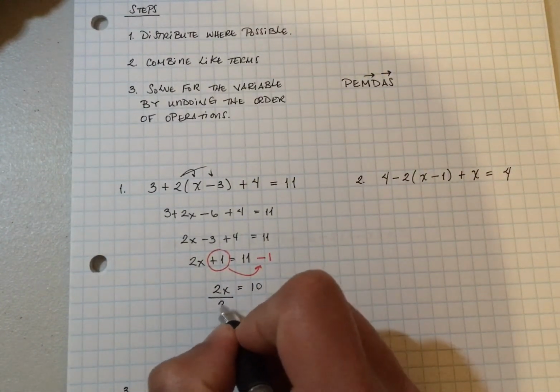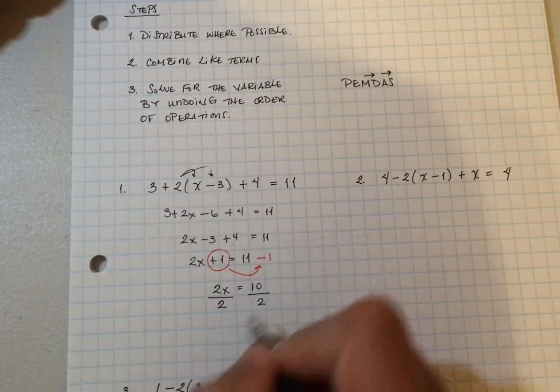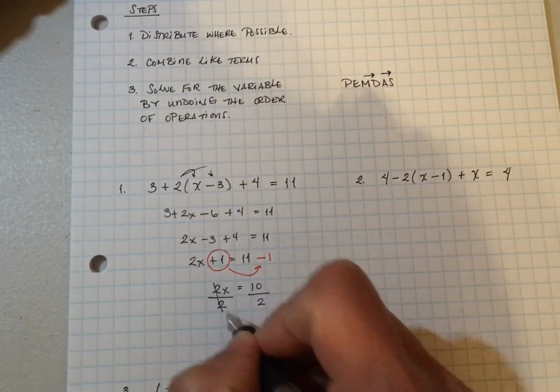So to divide, you're going to just do the division bar, divide by 2. 2 divided by 2 is 1.